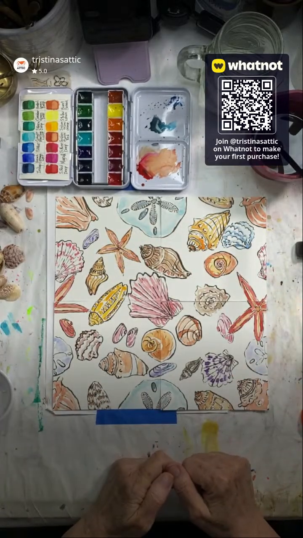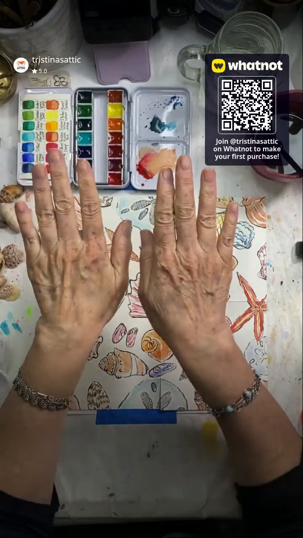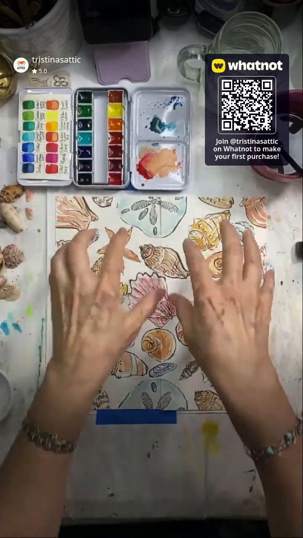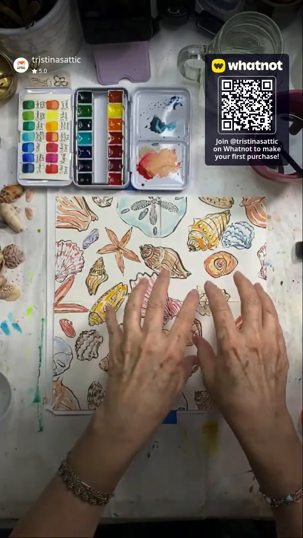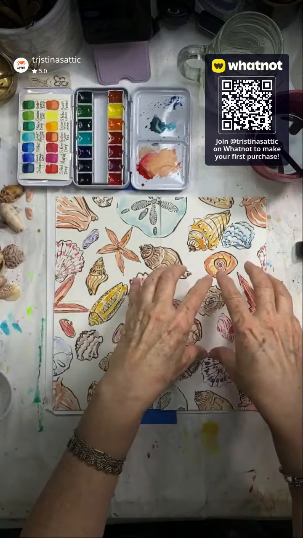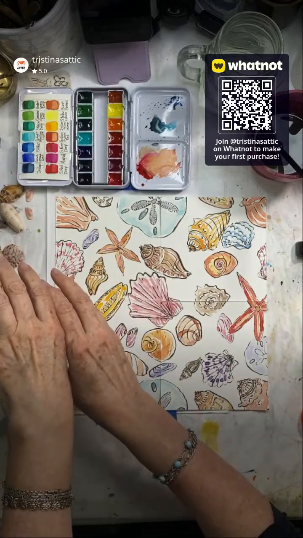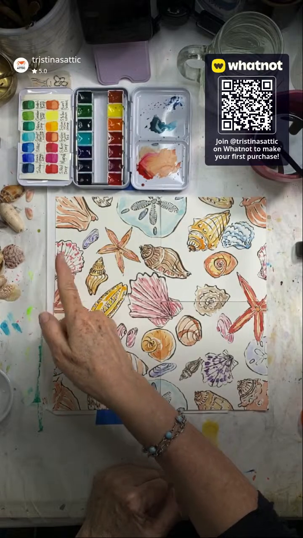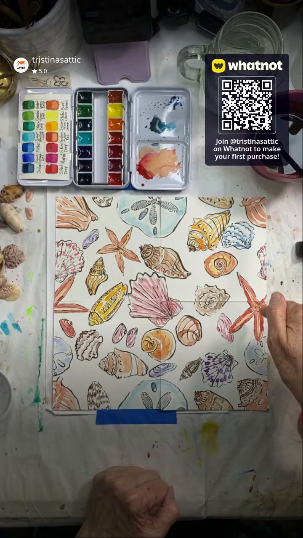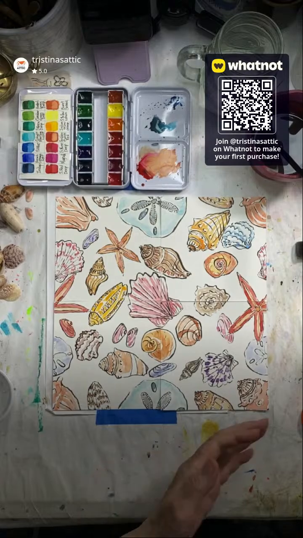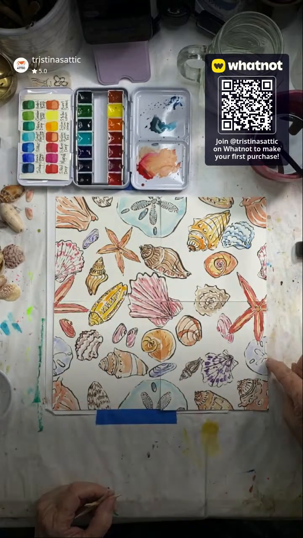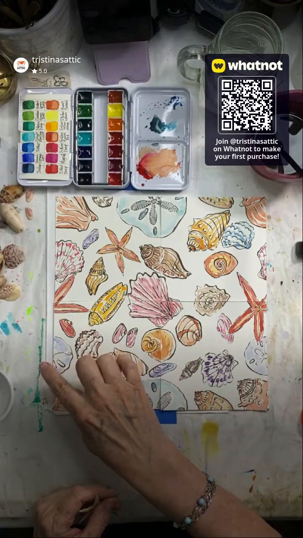And then that way, when you put them together in your program, I use Canva, I can then put the same thing next to itself over there. And this shell will line up with this shell. This starfish will line up with this starfish. This little sand dollar will line up with this one.